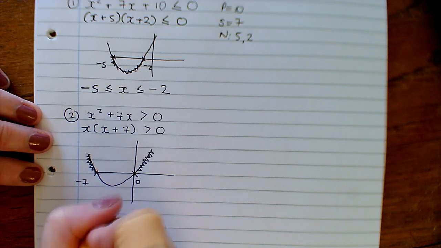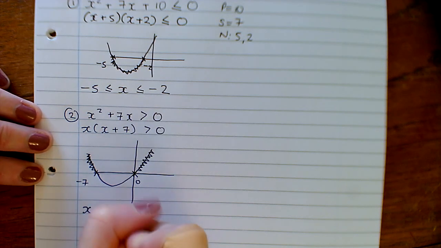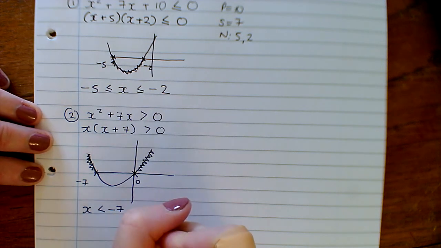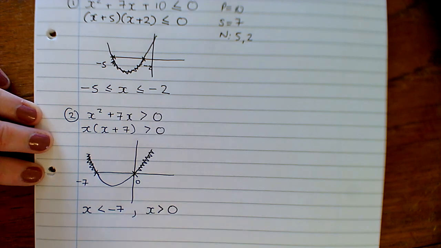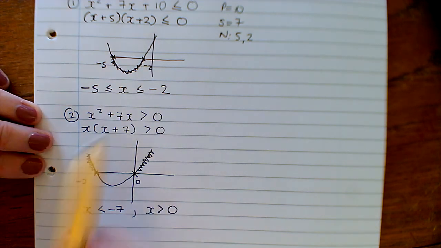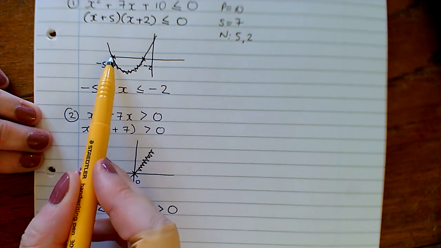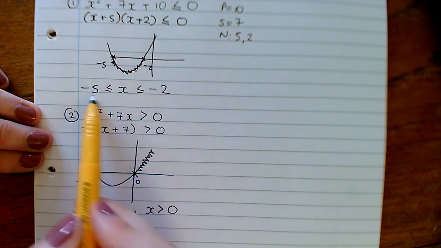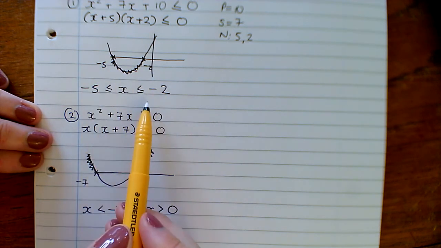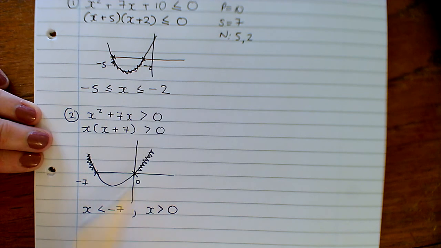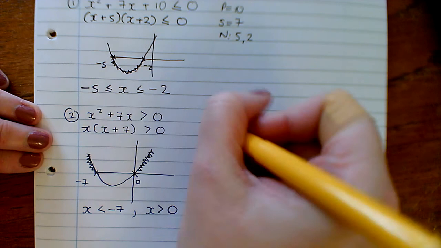So it's greater than 0 when x is less than minus 7, and it's greater than 0 when x is greater than 0. We can't combine these inequalities. If you look at the first graph, this region was just one region, so we write it as a double inequality. These are two separate regions, so we'll write it as two separate inequalities.